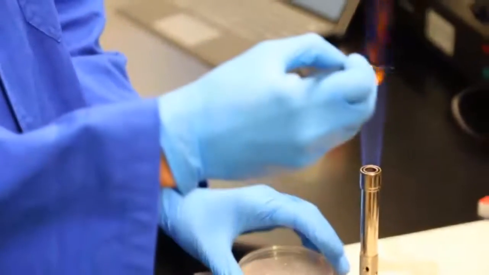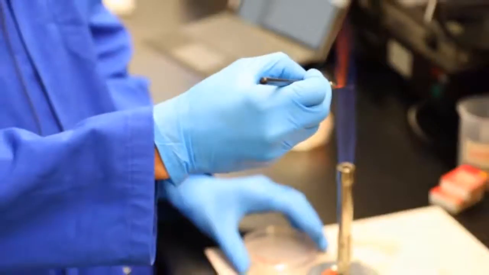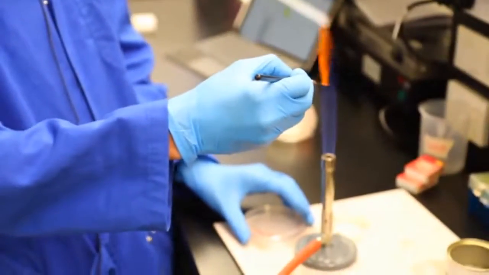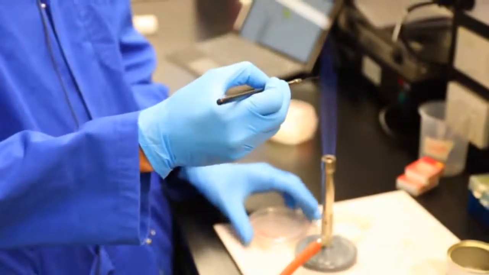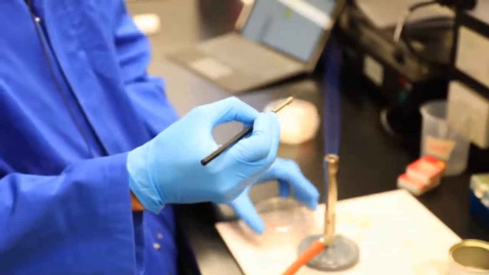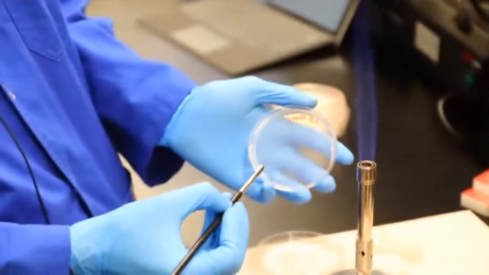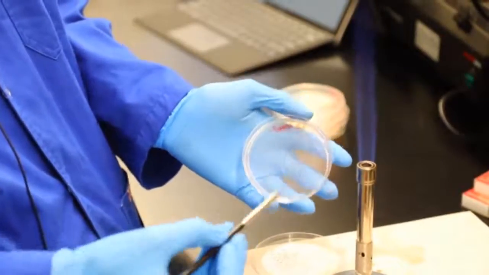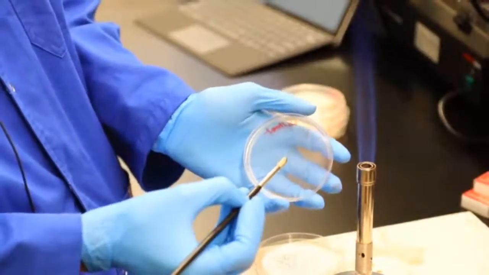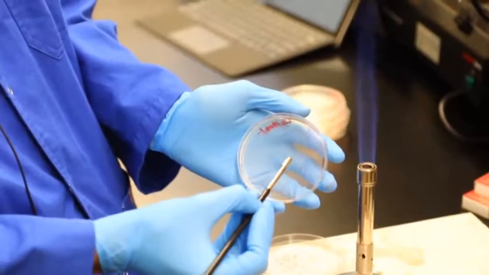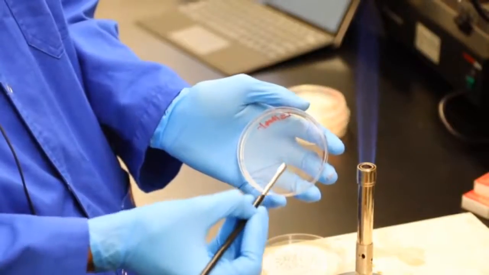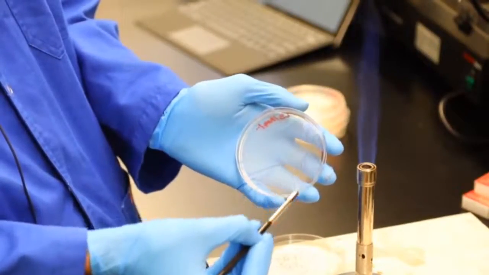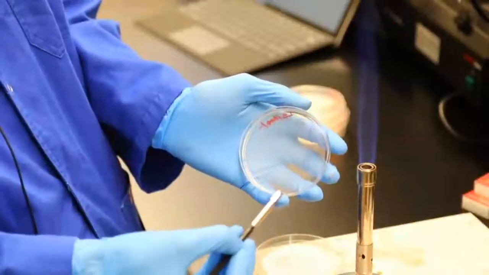What we're going to do is sterilize it again. We want to get it hot, but not so hot that it maintains the heat, because if it maintains the heat, then we just melt through our agar. So we can touch it in the center just to cool it down. Excellent. Then we're going to do 3 or 4 parallel lines. 1, 2, 3, 4.